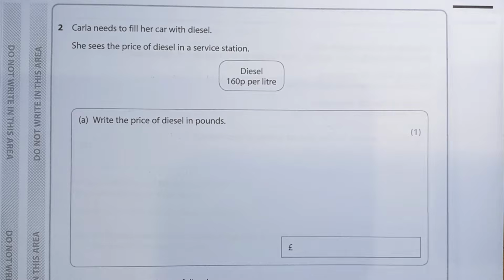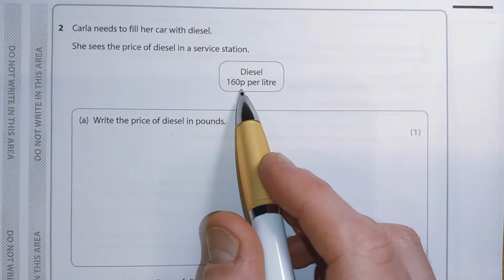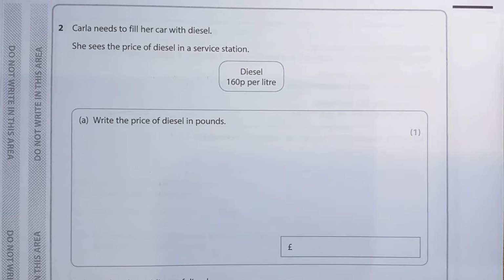Question 2. Carla needs to fill her car with diesel. She sees the price of diesel in a service station. And we've got diesel, 160p per litre. Write the price of diesel in pounds.